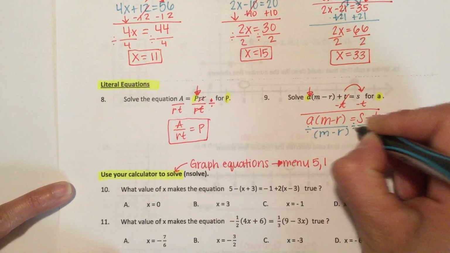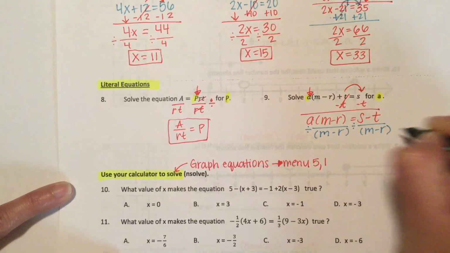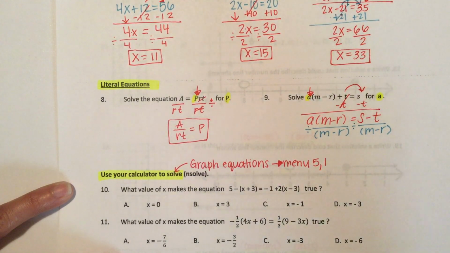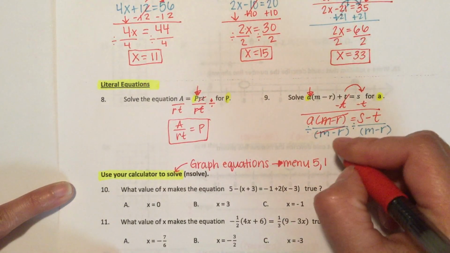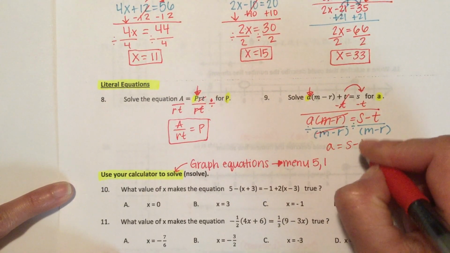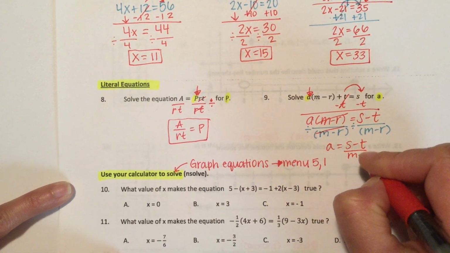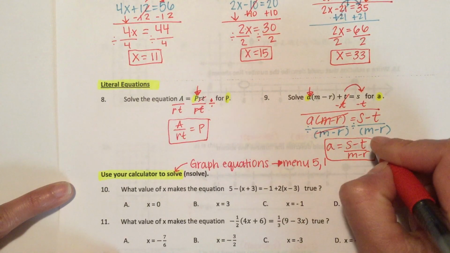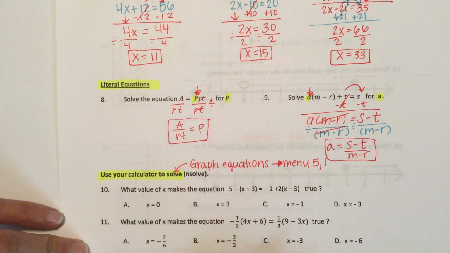Divide everything by M minus R on both sides. So in the end, A equals S minus T over M minus R. Here you solved for A, you isolated the variable.